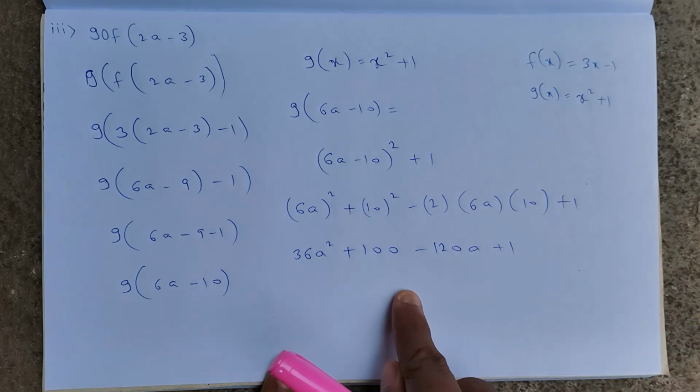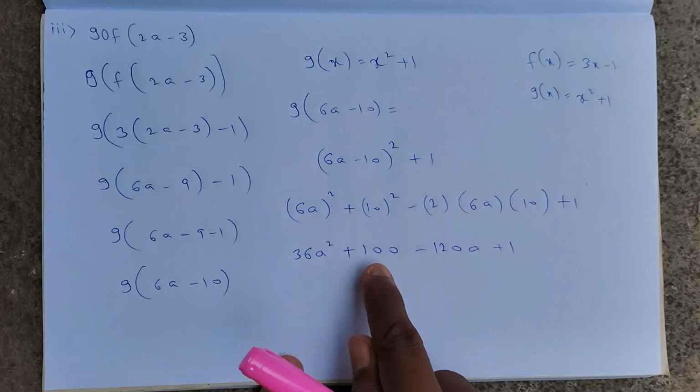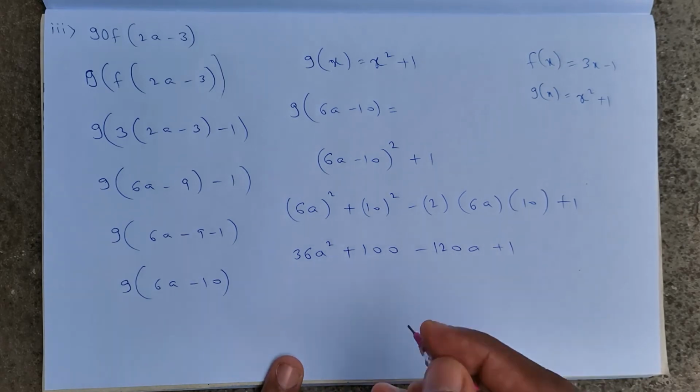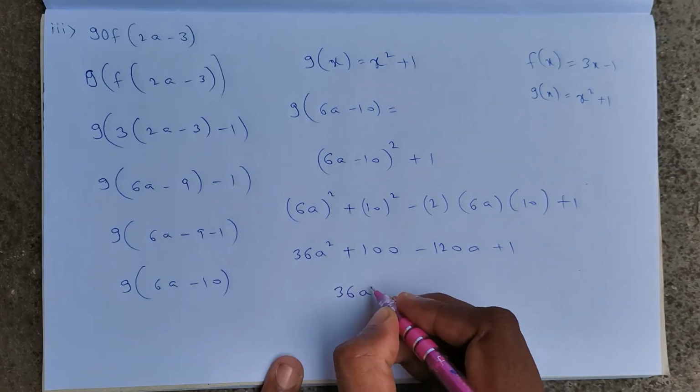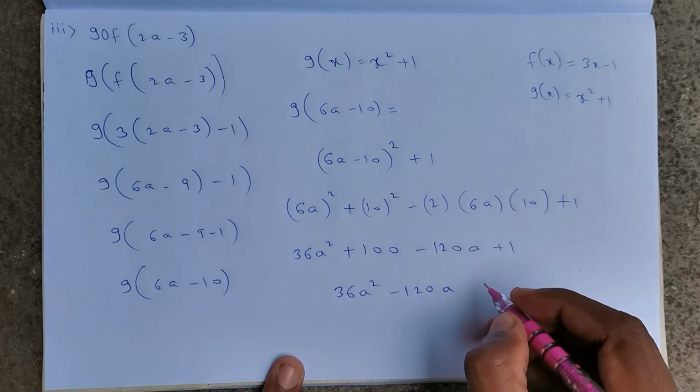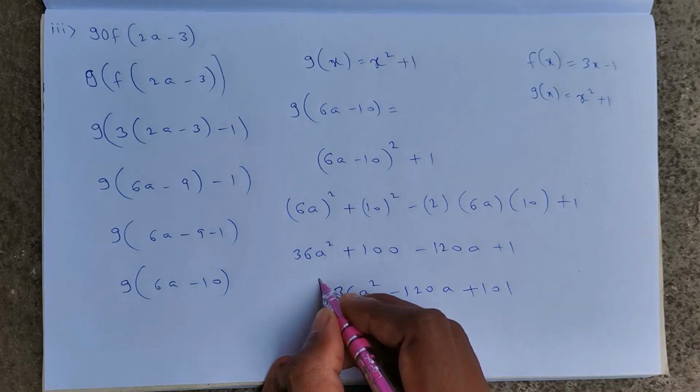So the value of g of f of 2a minus 3 is 36a square plus 100 minus 120a plus 1. Here two numbers are there, so if we add those we will get 36a square minus 120a, 100 plus 1, 101.